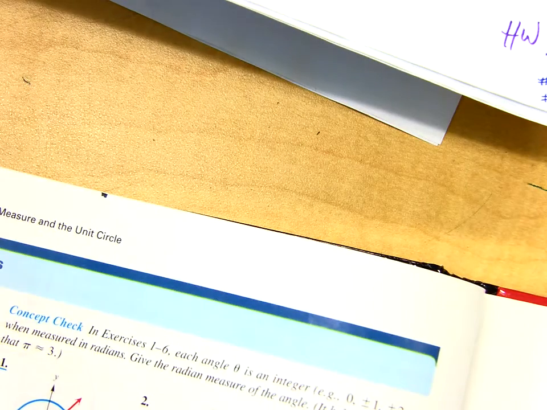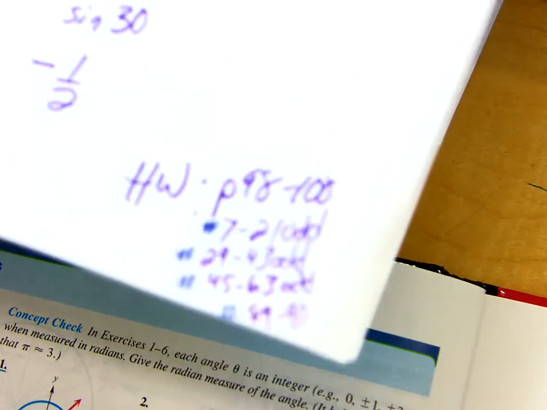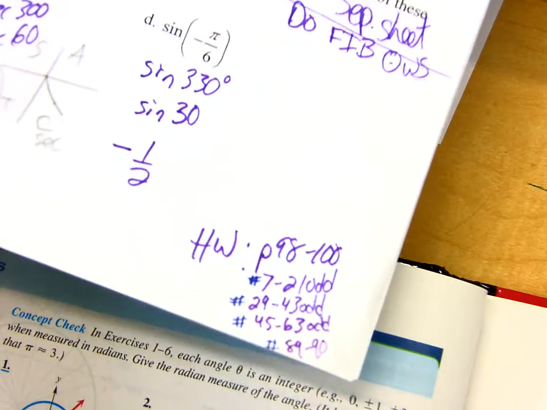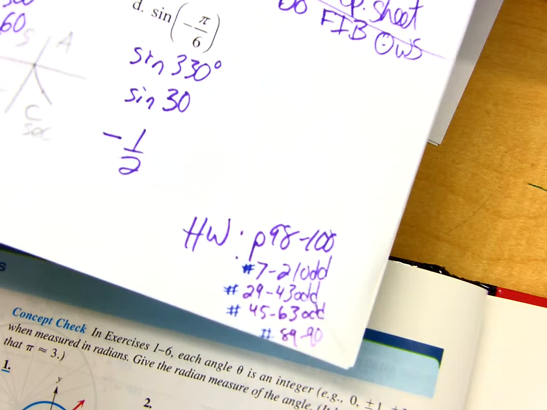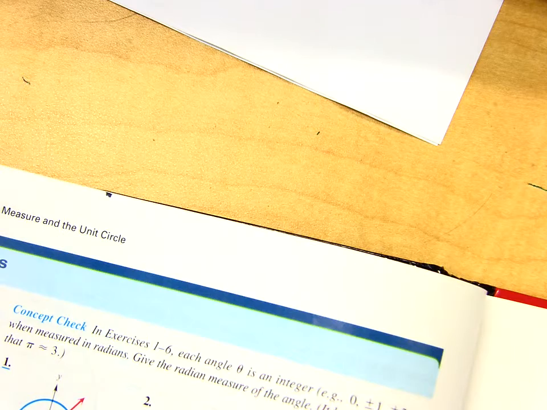Okay, we are going to go over this homework assignment right here, which is due, what's today? Wednesday? Yeah. So, today is Wednesday. That assignment is due. We're on page 98, 7 to 21 odd.